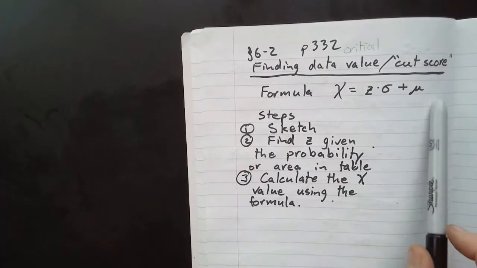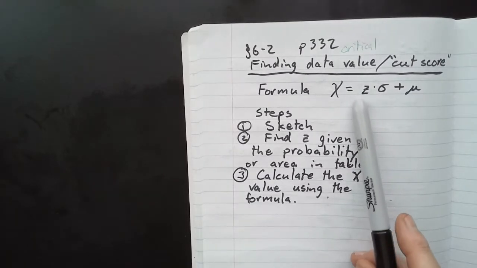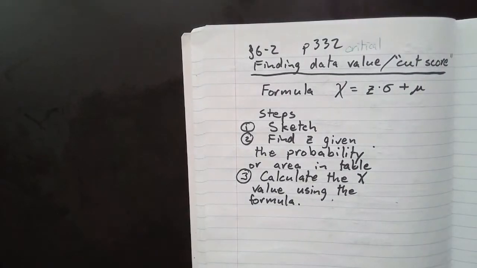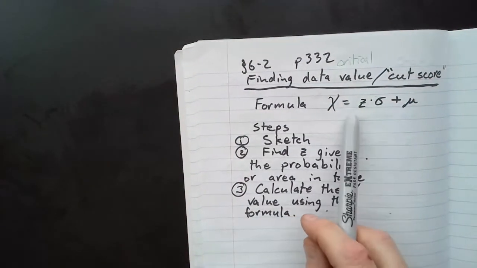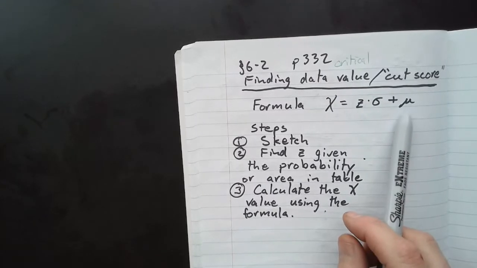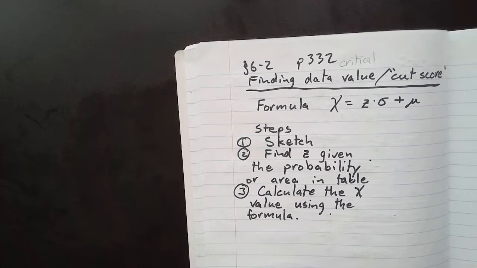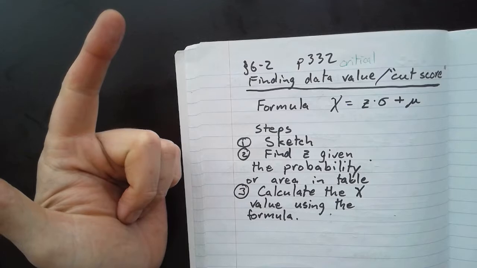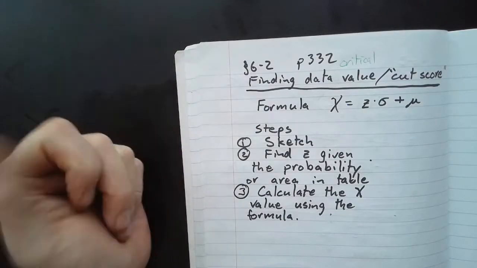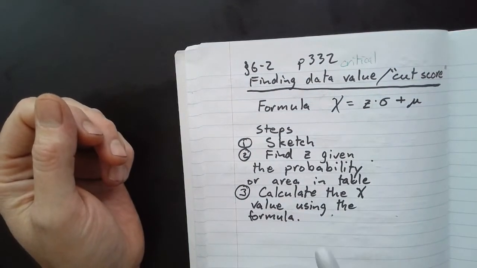But the basic formula is x is equal to z. My z is with a little cross like that, so I don't get them confused with my 2's. Anyhow, the formula is x is equal to z times sigma plus mu. And that is basically just taking the formula for computing a z-score, which involves z, x, mu, and sigma, and rearranging that same exact formula for x and solving for that.